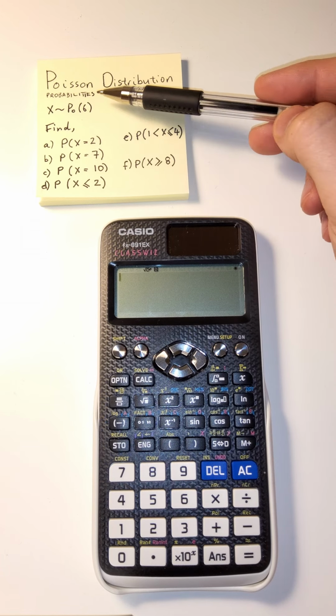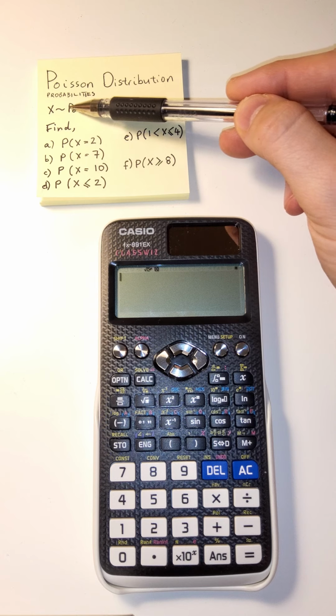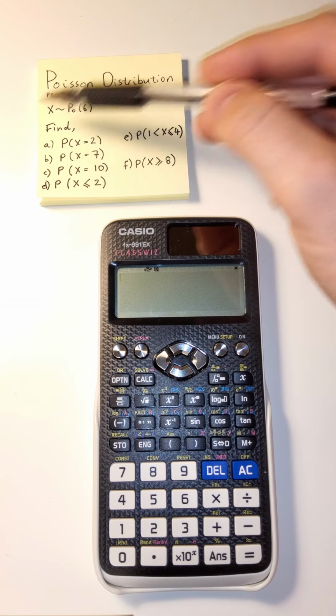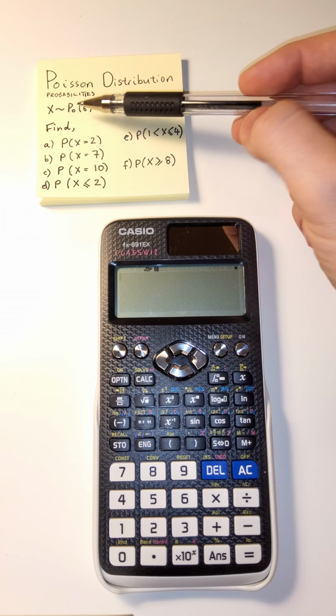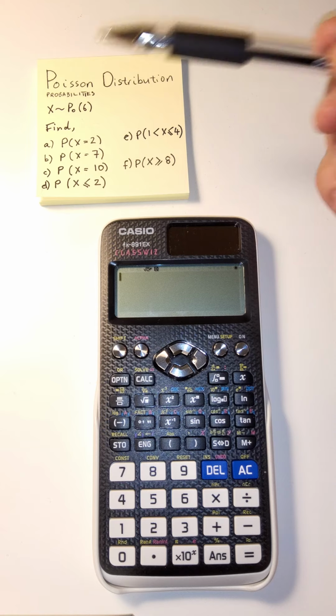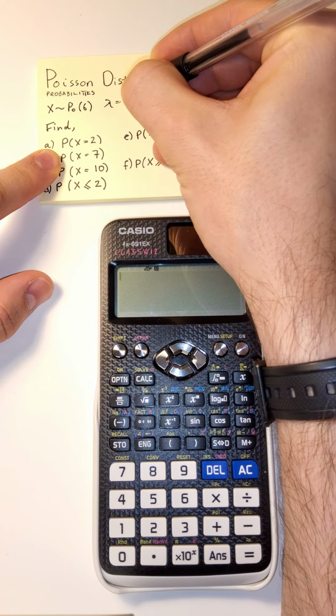You're trying to find probabilities. And so we'll say the random variable x is distributed with a Poisson distribution 6. Okay, we won't go into whether that's real or not. This is very abstract at the moment, but as a particular distribution, the lambda is equal to 6.